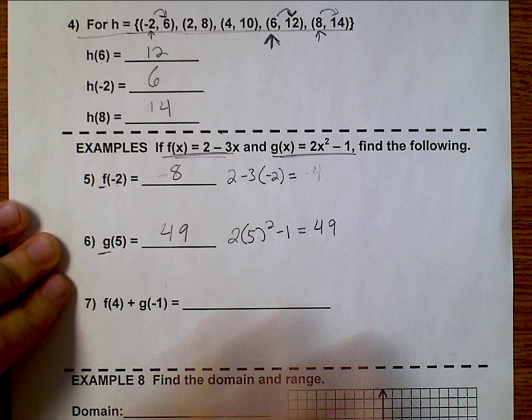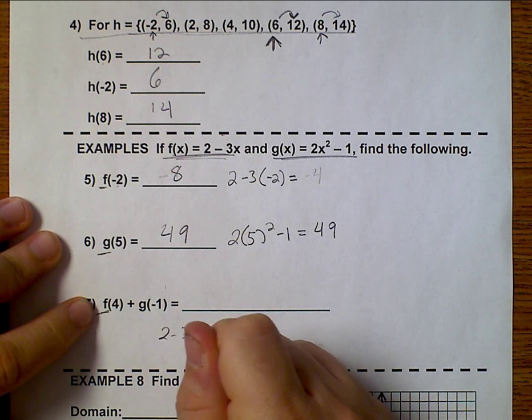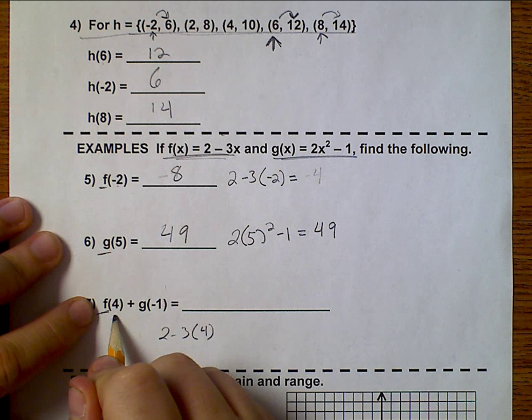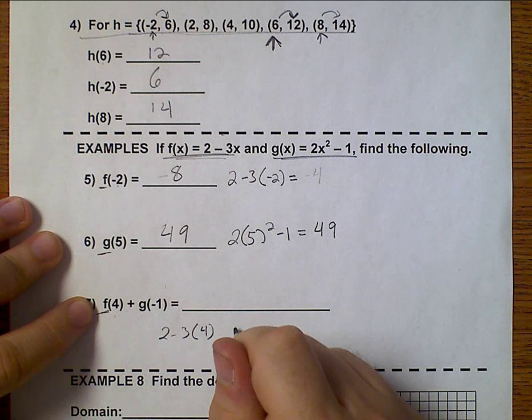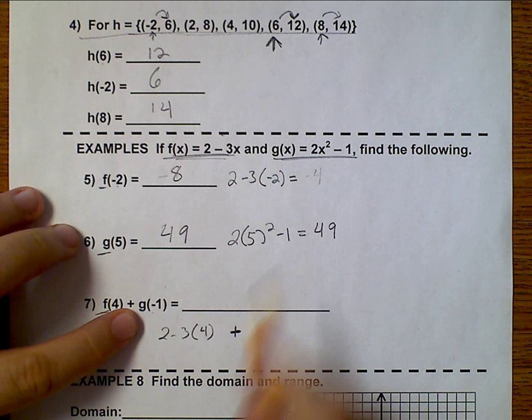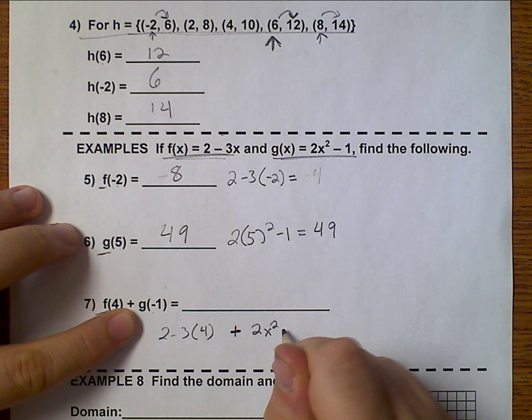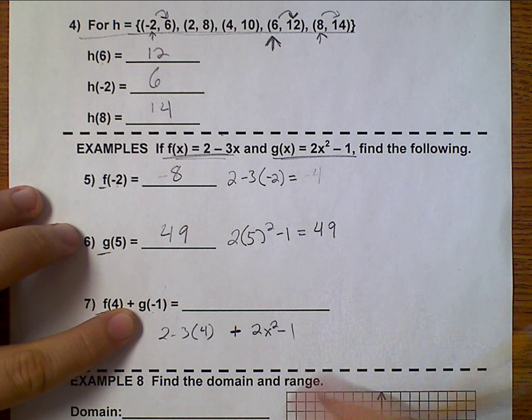So I'm going to start by writing what f is. Well, f is 2 minus 3 times 4 plus, now I'm going to move on to g, and g says 2x squared minus 1, but instead of x, I'm going to put negative 1.